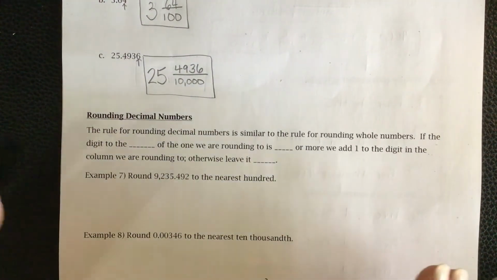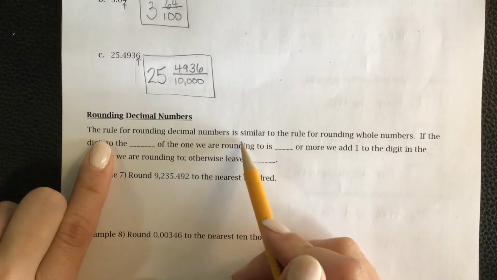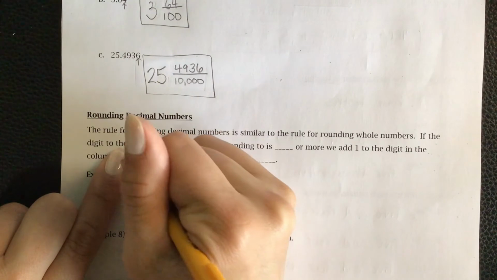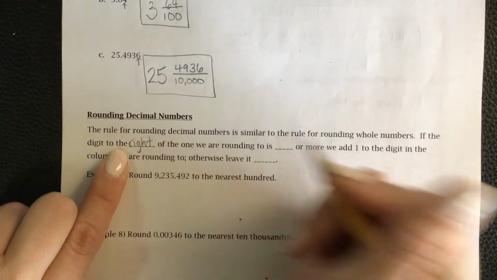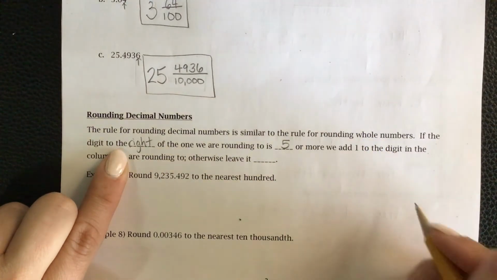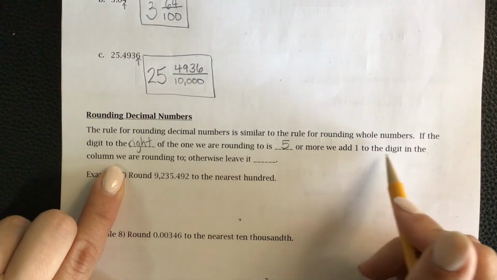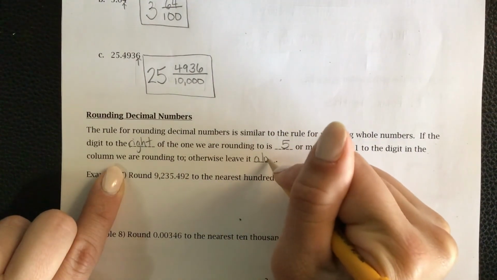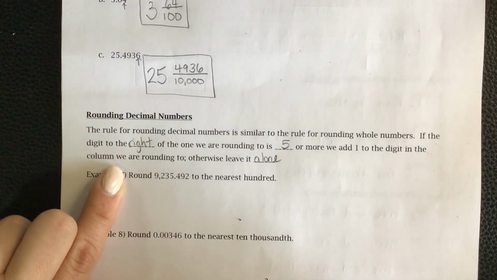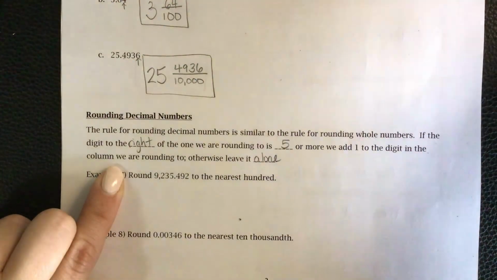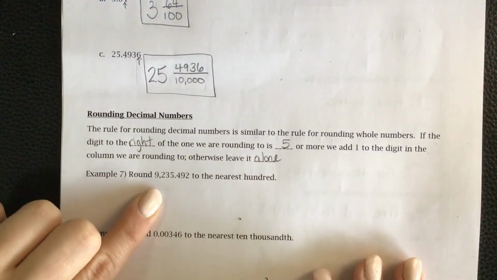so let's review. The rule for rounding decimals is similar to the rule for rounding whole numbers. If the digit to the right of the one that we were rounding to is 5 or more, we're going to round up. So we add 1 to the digit in the column that we're rounding to, otherwise we're going to leave it alone, and it stays the same. So same thing, the only difference is now we're going to be talking about numbers with decimals.